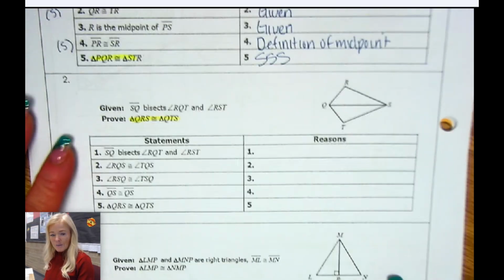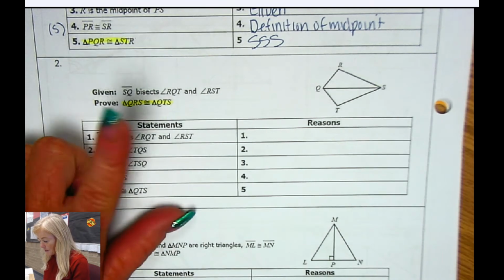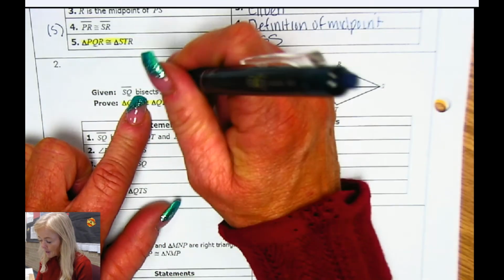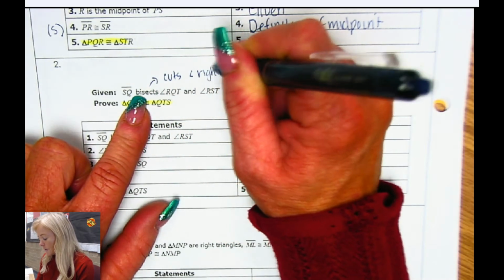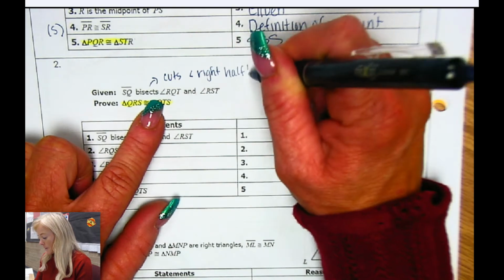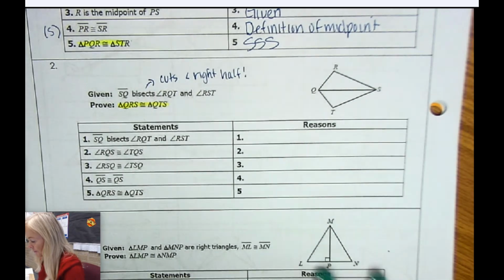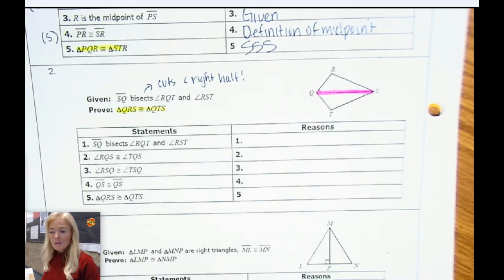All right, so the next one is number 2. Now we are given that SQ is a bisector of 2 angles. Now remember, a bisector cuts an angle right in half into 2 equal parts, right? So if SQ is a bisector, let's locate that bisector. It's right here. What I like to do is mark it.